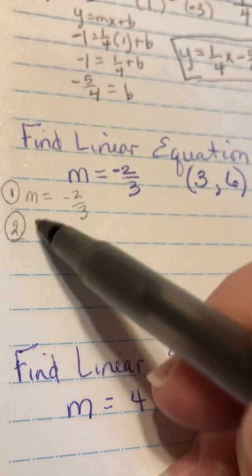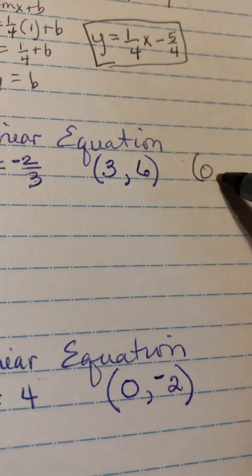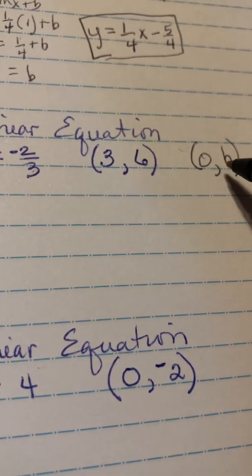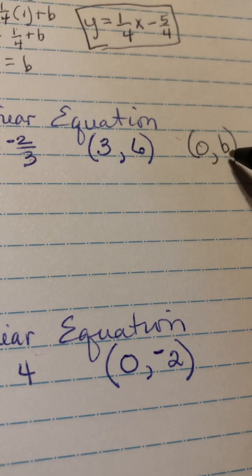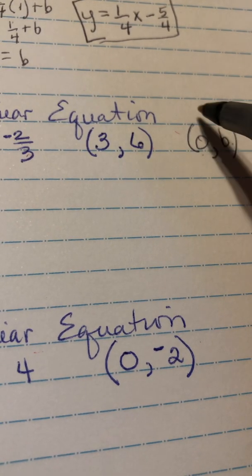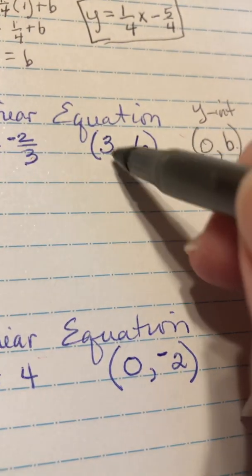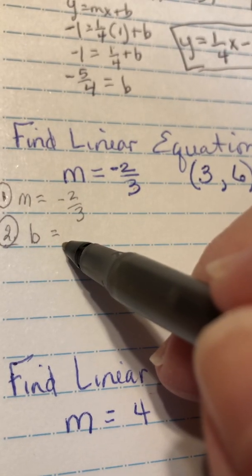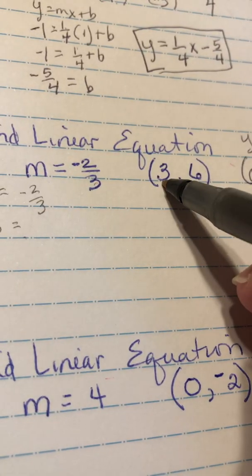Step 2 is we need to know the y-intercept. And I will tell you that the y-intercept, if you know it, if it's given to you in a set of coordinates, it's going to look like 0. And then the y-intercept number will be here. We looked at that when we were in another video when we were graphing and using the slope and the y-intercept to graph, that every time you have the y-intercept, the x value is 0. So I don't have it here. I don't see the y-intercept here. So I'm going to go to step B, where I'm going to plug in to the equation this set of coordinates. Here's my x and my y.